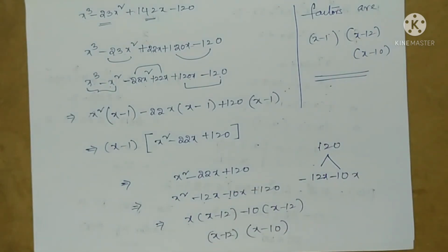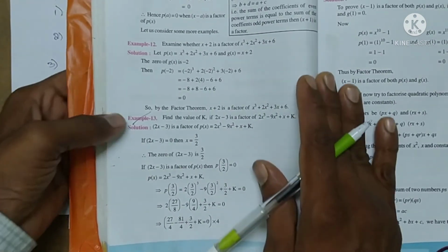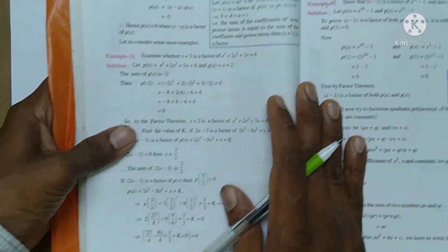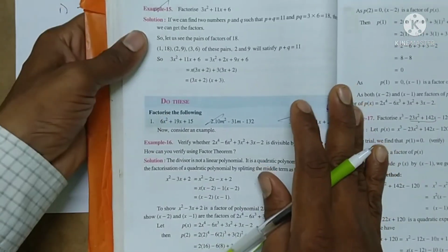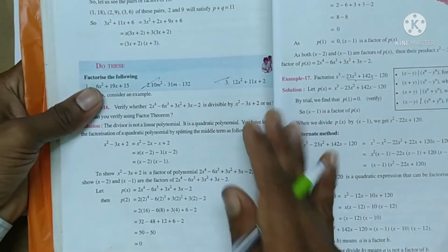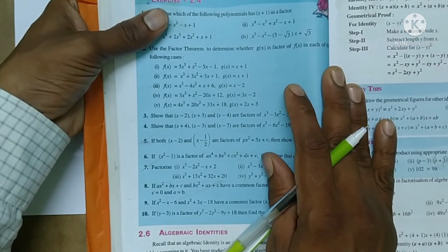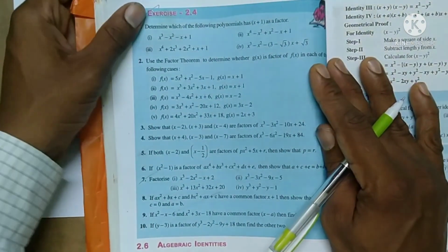My dear students, hope you understand. So example 13, example 14 and example 15, do the second one and third one from exercise 2.4, 1 to 10. So these are all your homework.